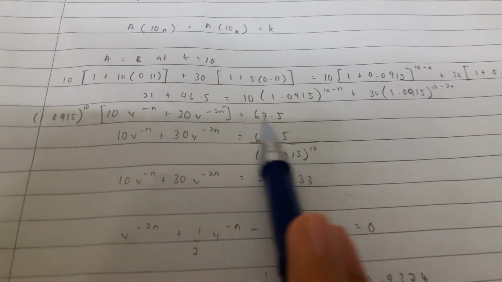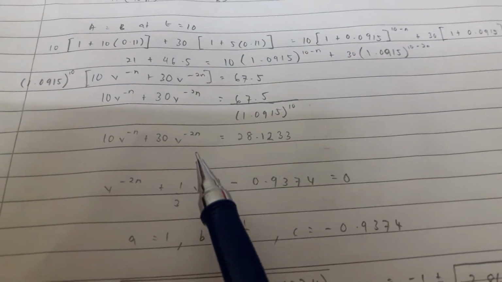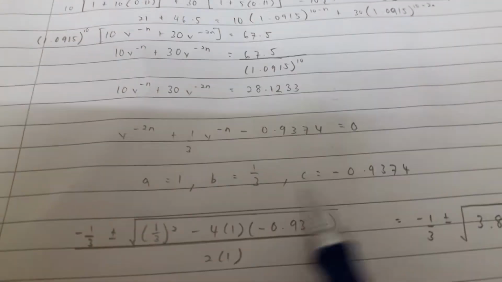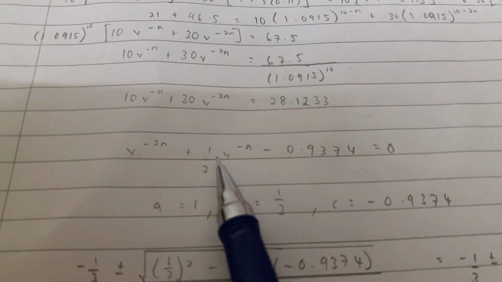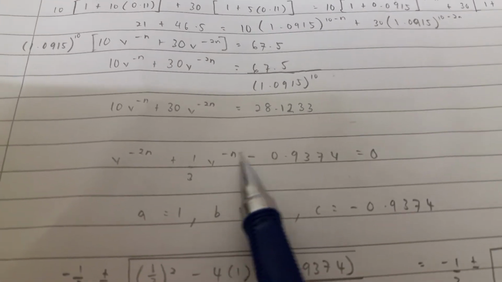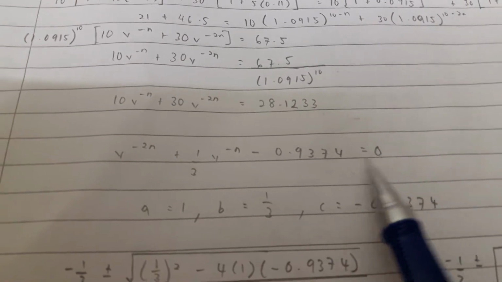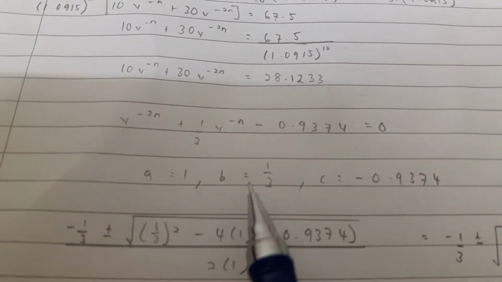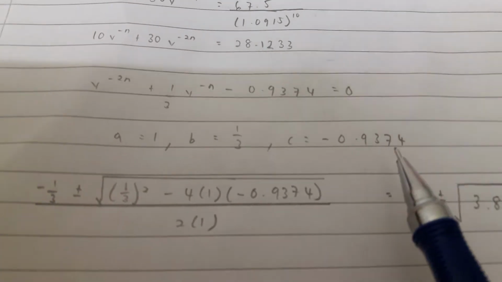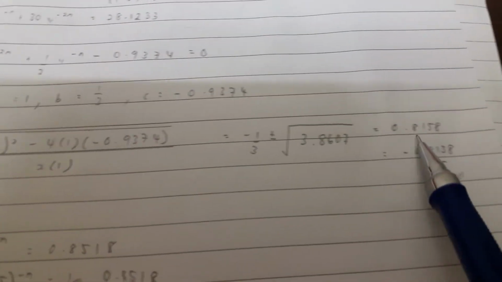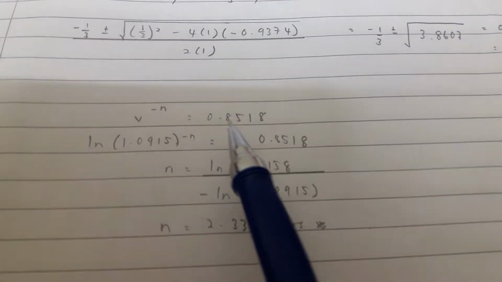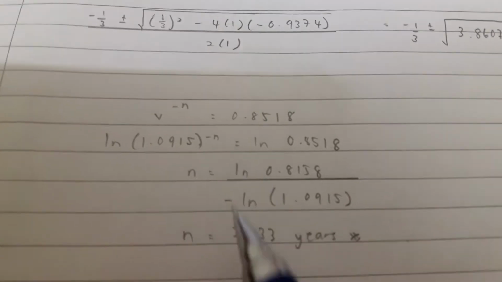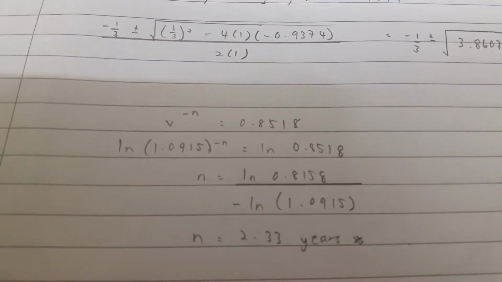And we'll calculate all of this, and then we'll get this formula of v to the power of negative 2n plus 1 over 3 v to the power of negative n minus 0.9374 equals 0. From this equation we get a equals 1, b equals 1 over 3, c equals negative 0.9374. Then we put it into this formula, and then we'll get 0.8158. We ignore this negative value and we put it in this equation, this formula. Then we get n equal to 2.33 years.